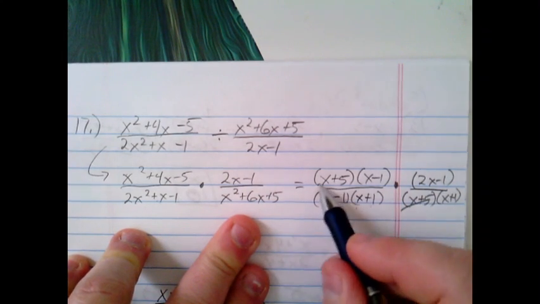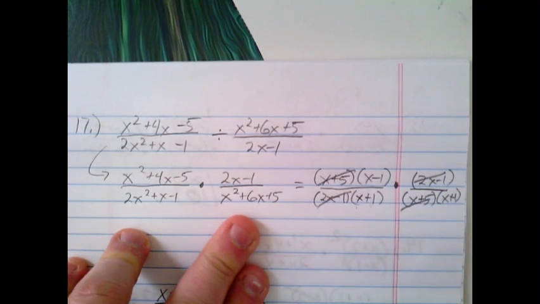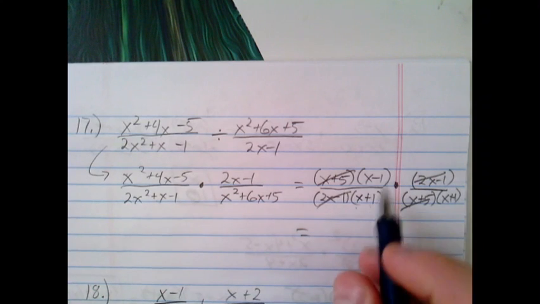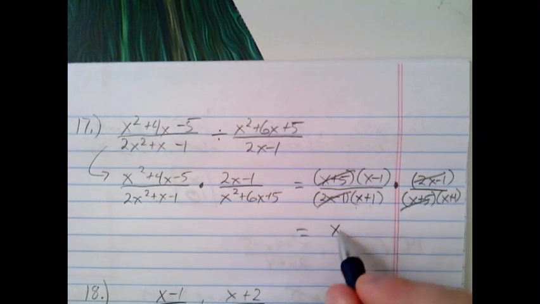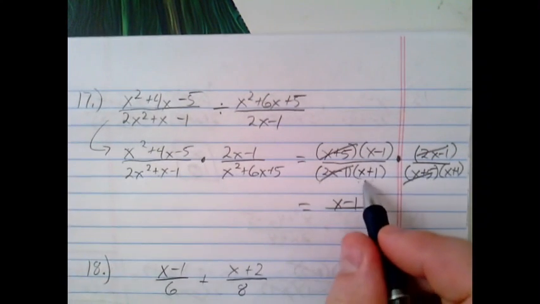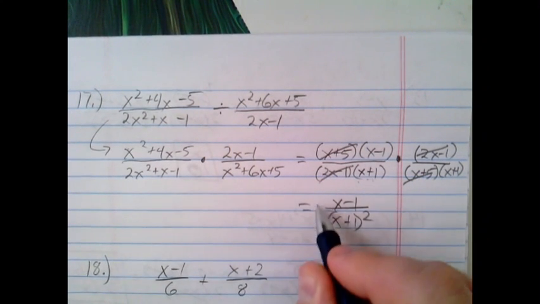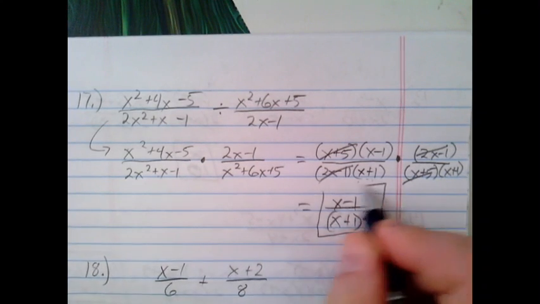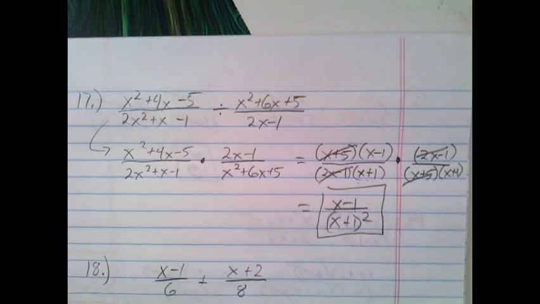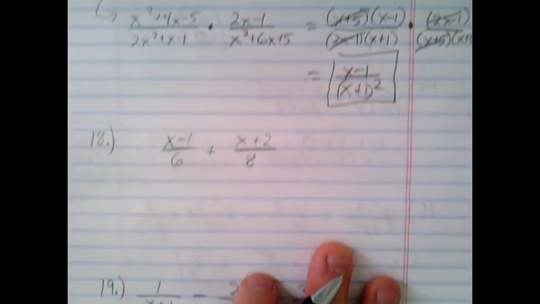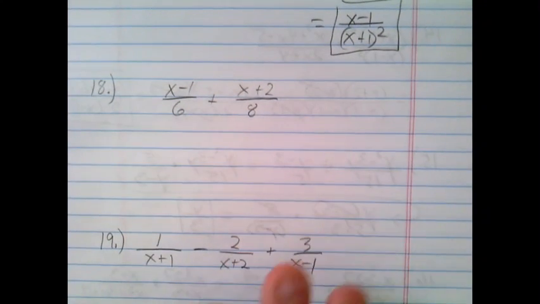Alright, so I see I can cancel an x plus 5 and a 2x minus 1, and my final answer will be, numerator will just be x minus 1. In the denominator I have two factors of x plus 1, so I'll write x plus 1 squared. And that's that for number 17. On to 18. Alright, now this is different. This is addition. We've been doing multiplication and division problems, but with addition we need a common denominator.